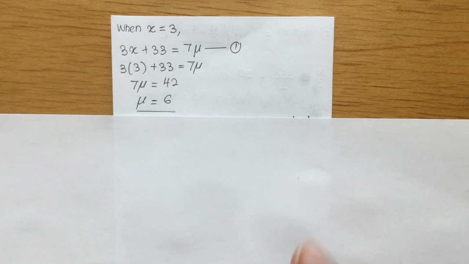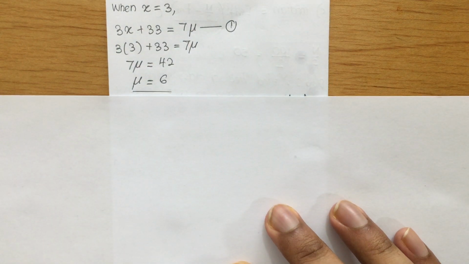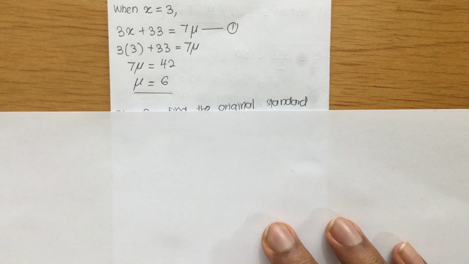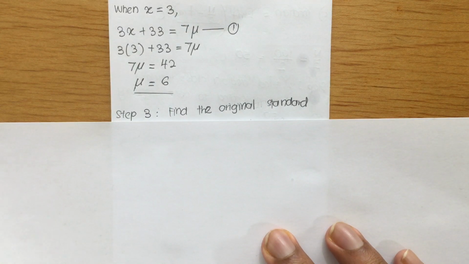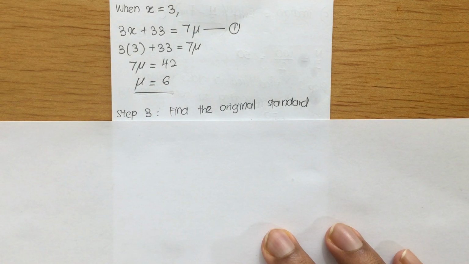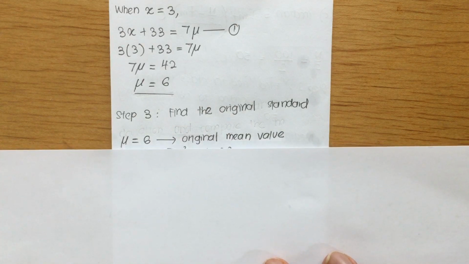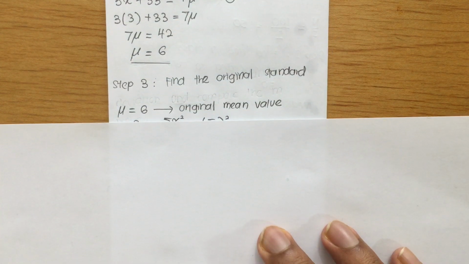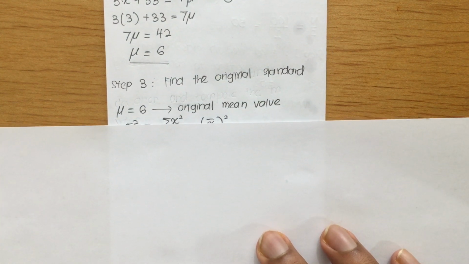Okay, we have already got two values, the value of x and the value of mu. The only value we need to find is the value of m. Okay, from here let us proceed to step 3. In step 3, we need to find the original standard deviation. So mu equals 6 is the original mean value.